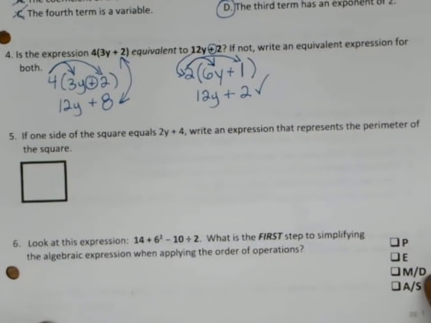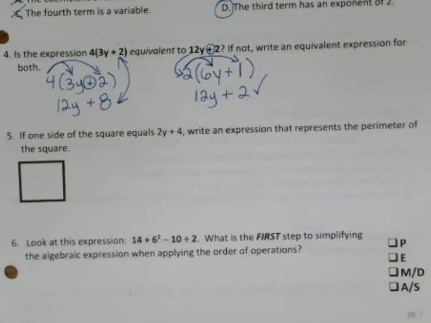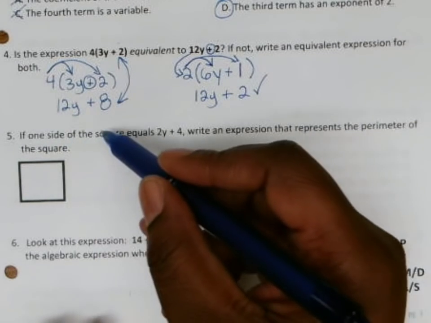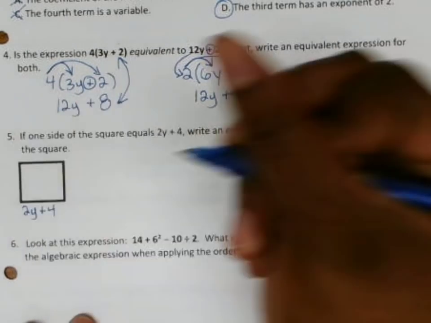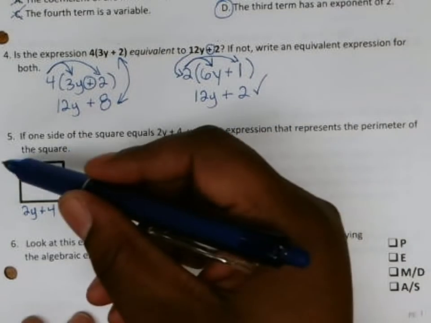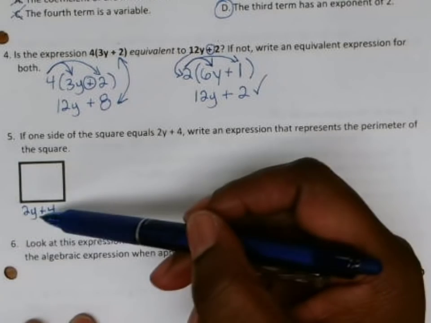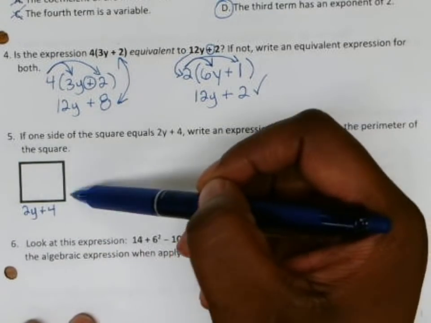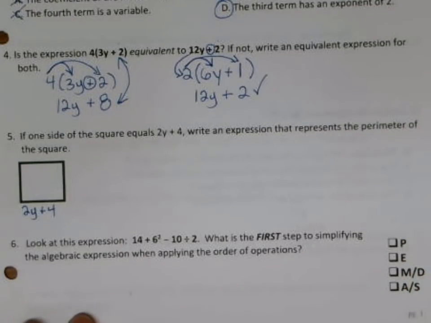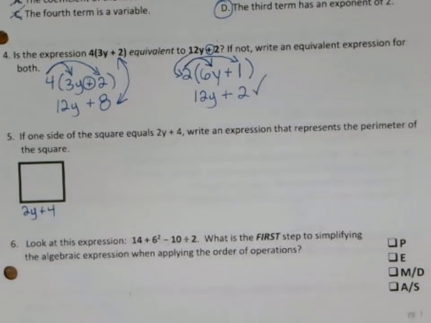And this one might be a little tricky for you. You have to remember the properties of a square. So it says if one side of the square equals 2y plus 4, write an expression that represents the perimeter of the square. So I know that a perimeter means to add up all sides of this square. Or I could just take one side of it and multiply it by 4. So which way do you want to do it, DJ Spin Master Traster? I want to use the distributive property, so I want to multiply it by 4.